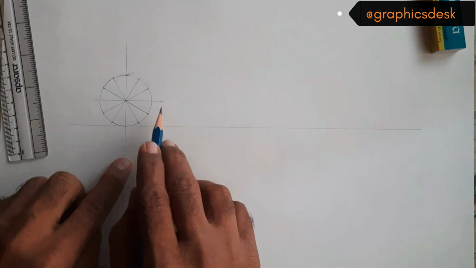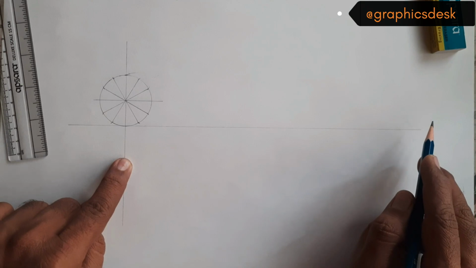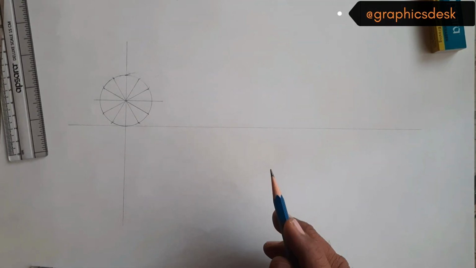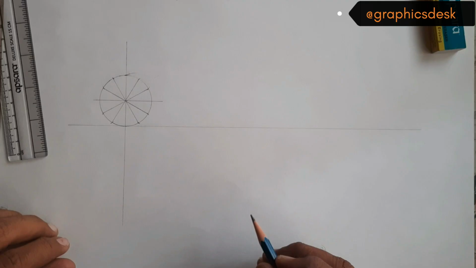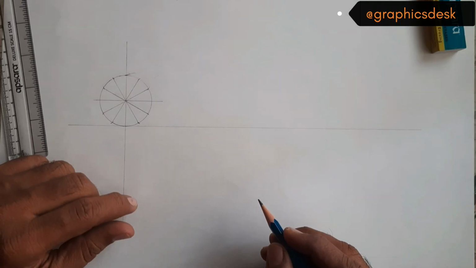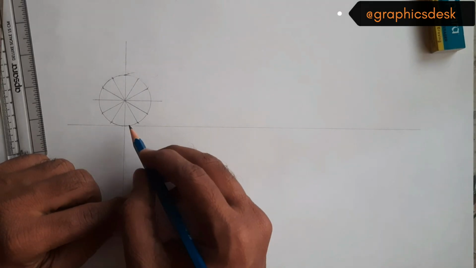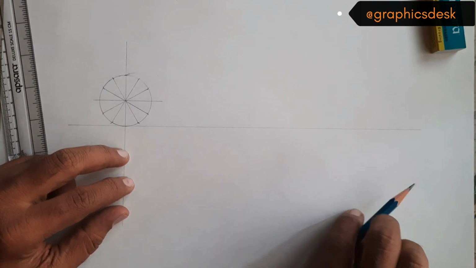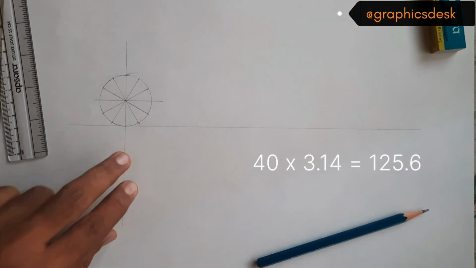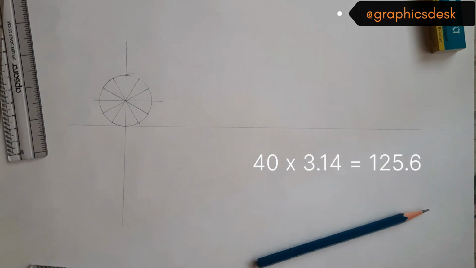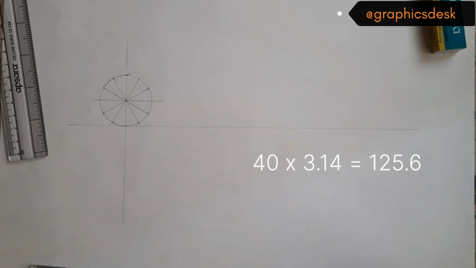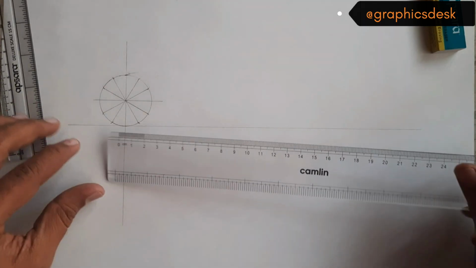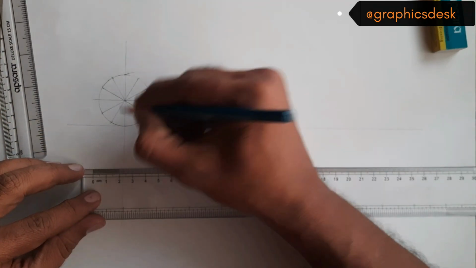Now the direction in which it is going to roll is this direction, and the path it will complete in one cycle would be 2 pi r. So we'll have to first figure out what is the path or length that the circle will cover in one cycle, which will be 125.6 mm. So let's measure 125.6 from this point, as it is the starting position.